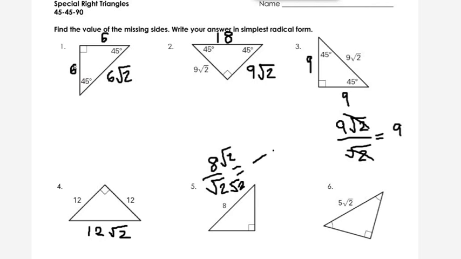Square root of 2 times square root of 2 is 2, and we have 8 square root of 2 on the top, and this can be further simplified because 8 divided by 2 is 4, so the answer is 4 square root of 2. Both the legs are 4 square root of 2.